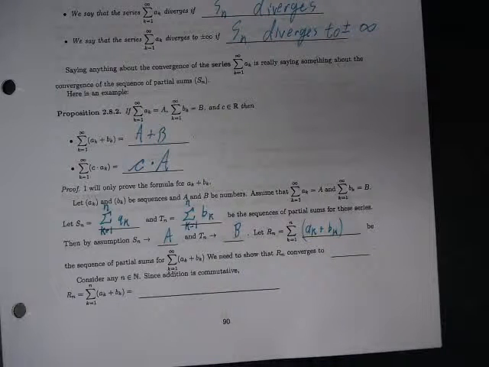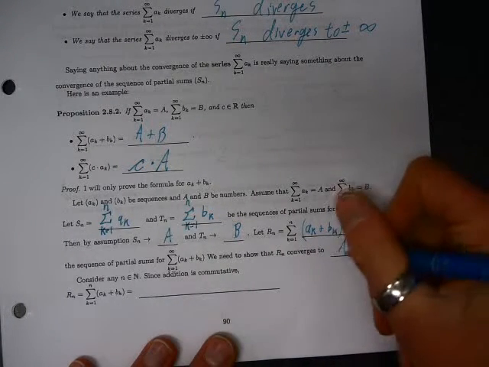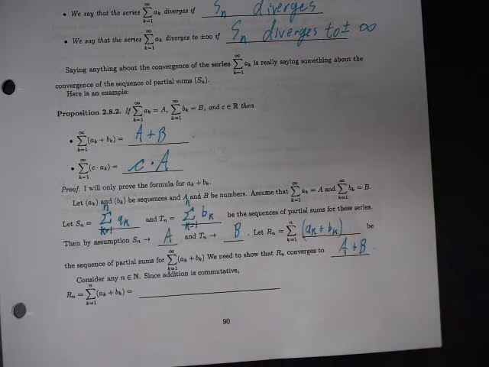And let's figure out what it is that we want to show. We want to show that Rn converges, right? Where do we want to show that it converges? A plus B. Okay, nice.